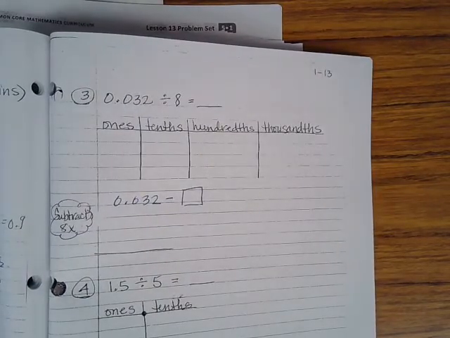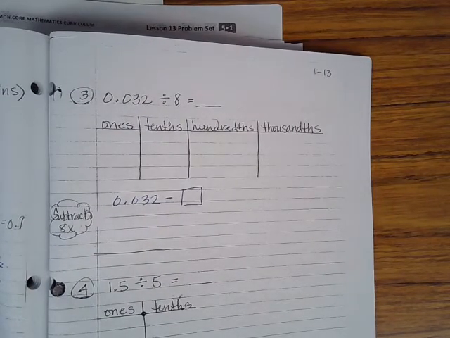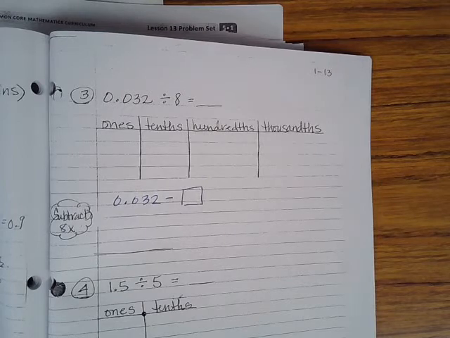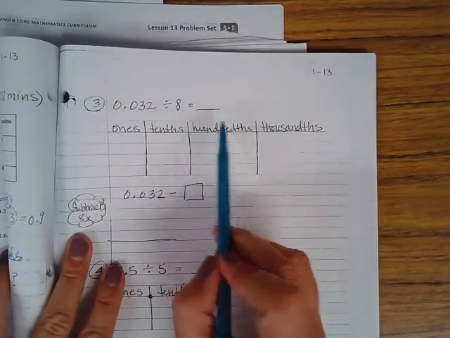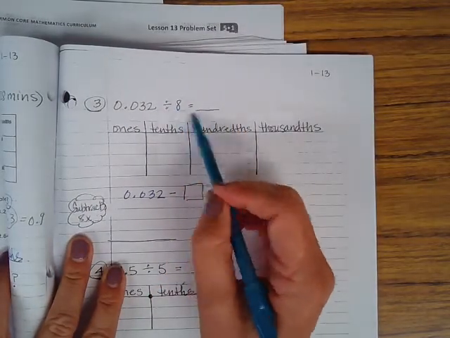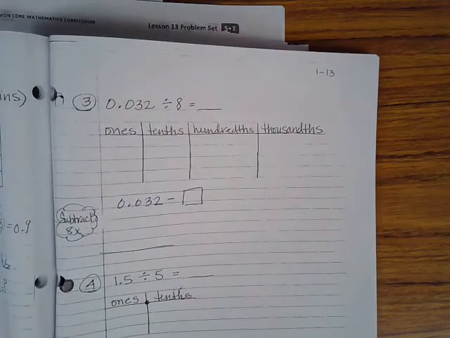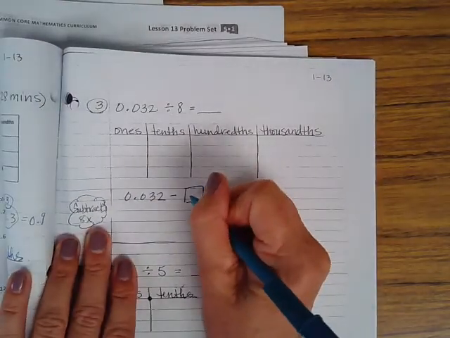What number do you think that would be? Show me with your fingers. What number are you going to subtract over and over, 8 times?